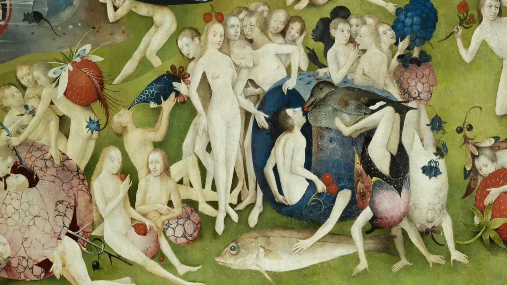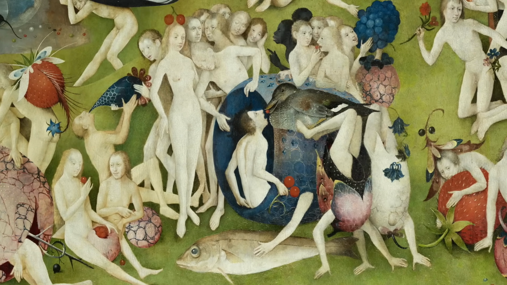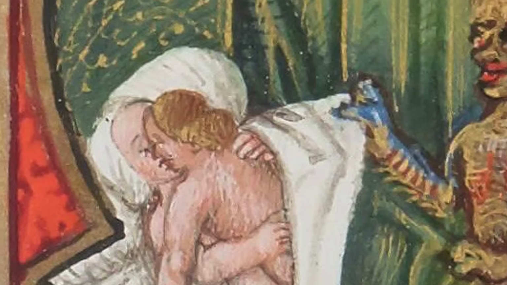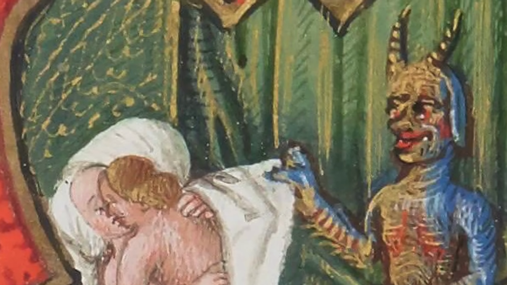We cannot look at Bosch's painting with modern sensibilities, for while we may be comfortable with sex as part of the human condition, in the Middle Ages, sex was seen as contributing to man's fall from grace.